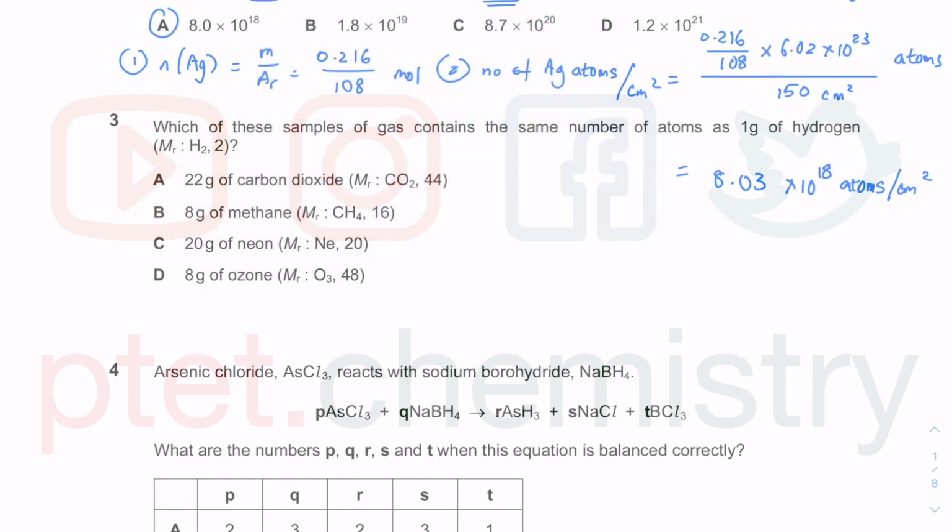In question 3, which of these samples of gas has the same number of atoms as 1 gram of hydrogen? So the hydrogen here refers to the hydrogen molecule H2. So in this question 3, what I'll do is I will find the mole of the H2 first of all. Even though they ask for number of atoms, we can work with mole. We always try to work with mole because if you have the same number of mole as this number of atoms of these hydrogen molecules, so this is the mole of hydrogen molecule, they want atoms.